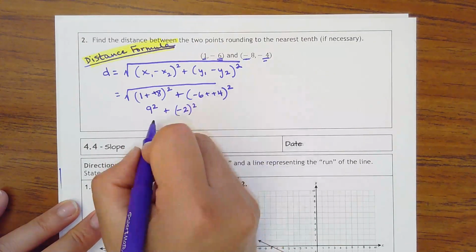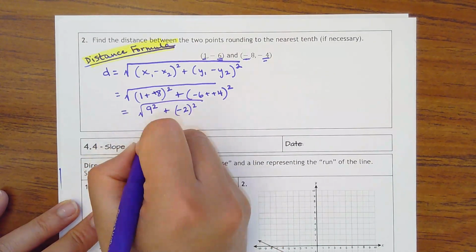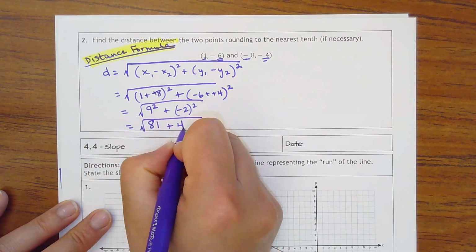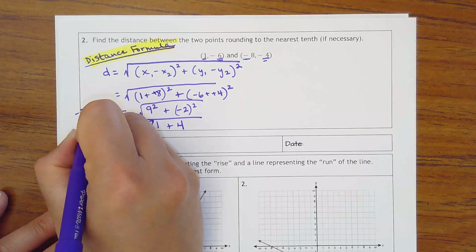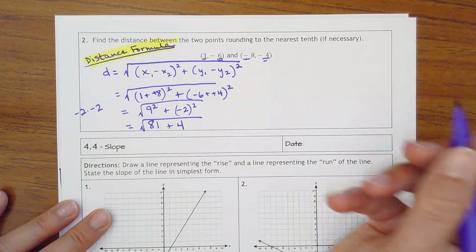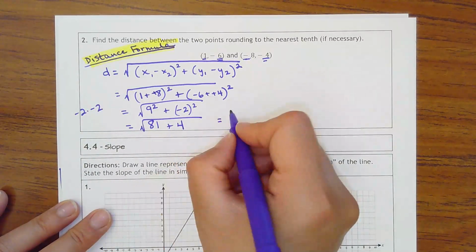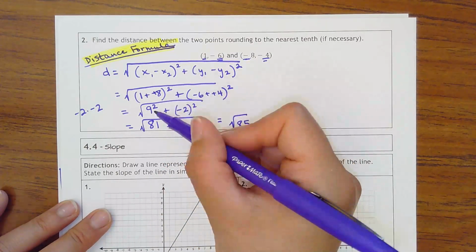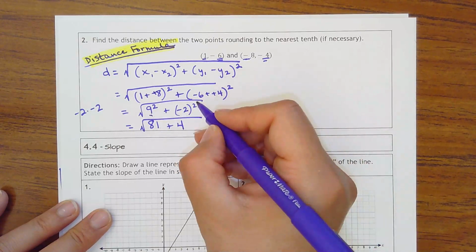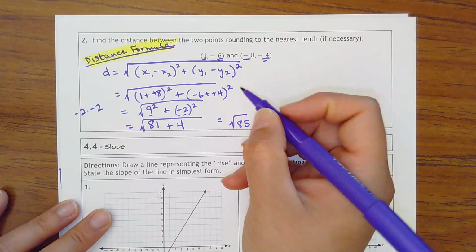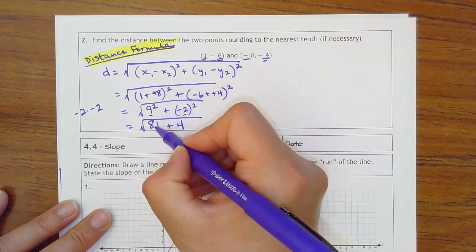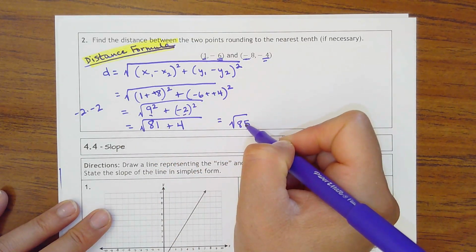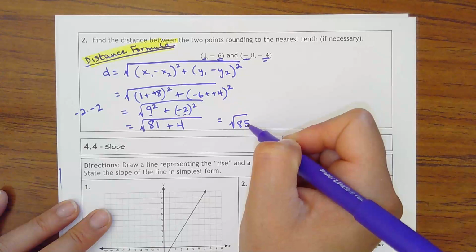You want to put parentheses around a negative still. 9 squared is 81. -2 squared is +4, because -2 times a -2 makes a +4. And then that adds to make 85. So what we just found is that one leg is a distance of 9. Another one's really a distance of 2. That's your A and your B. You're squaring A squared and B squared, and then you're going to have to add those together. And then since it's C squared equals that, you have to square root it.